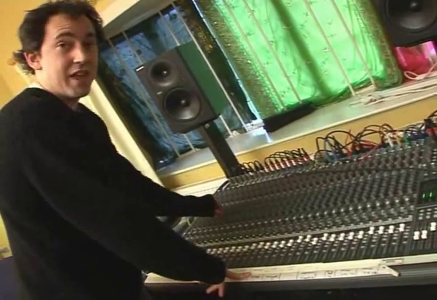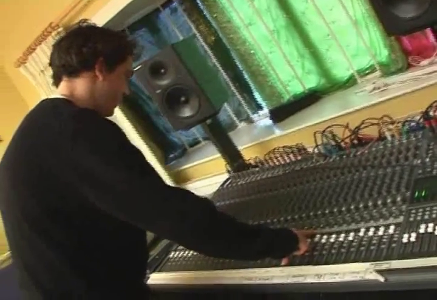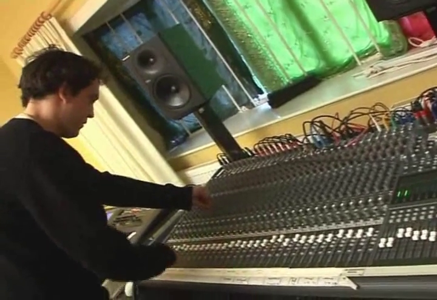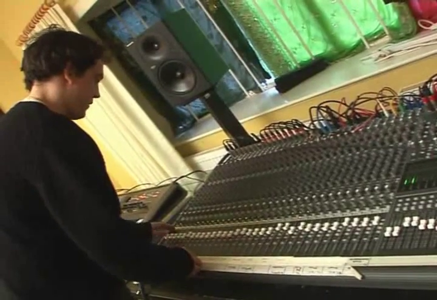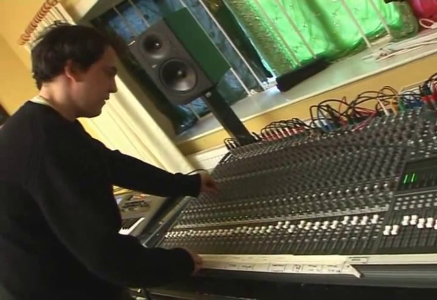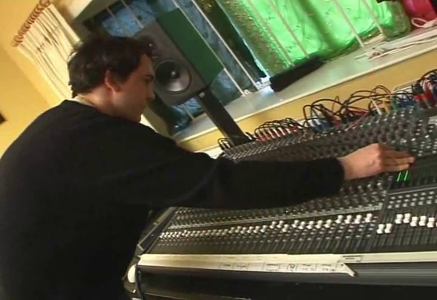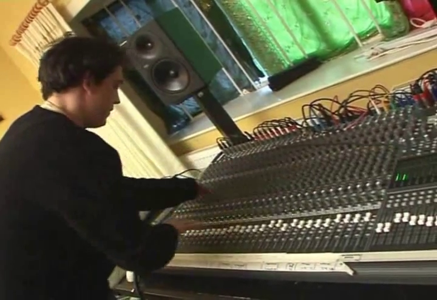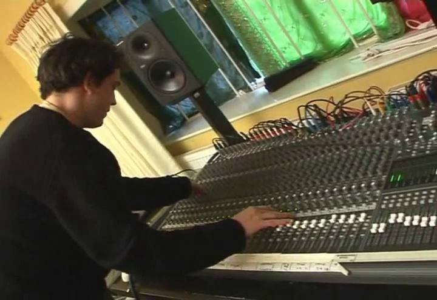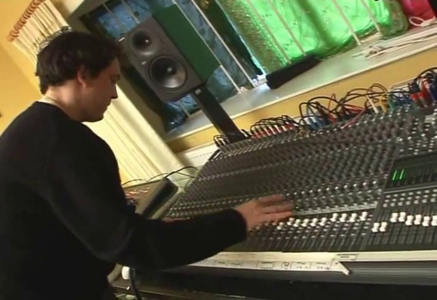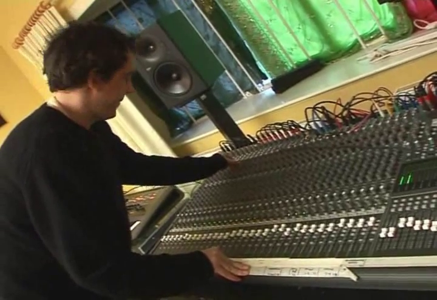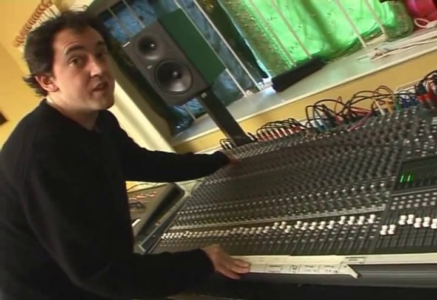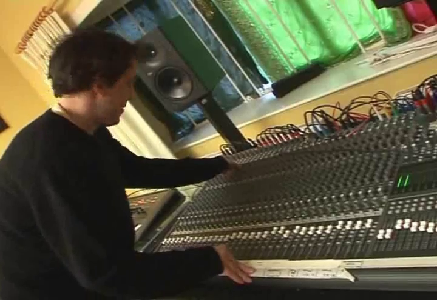Okay, so if we start with that one. Send it to a bit of reverb, I've got a lovely big reverb.